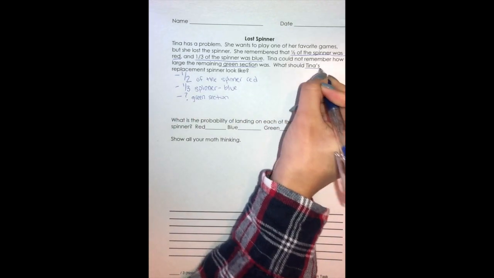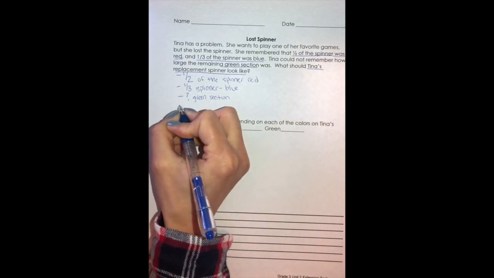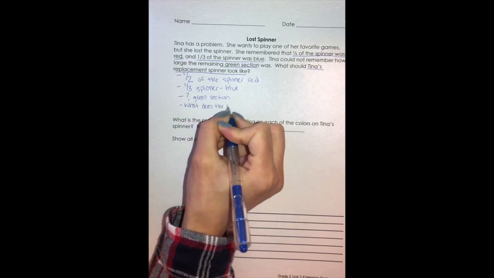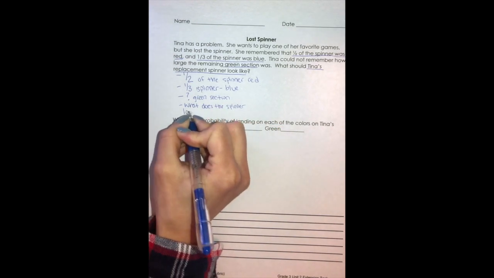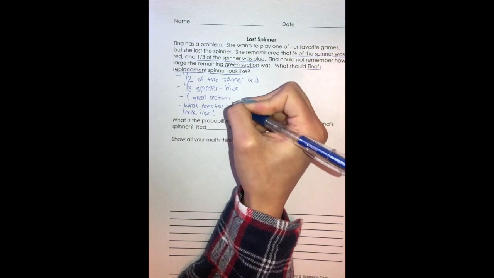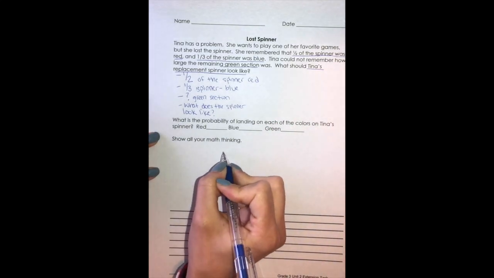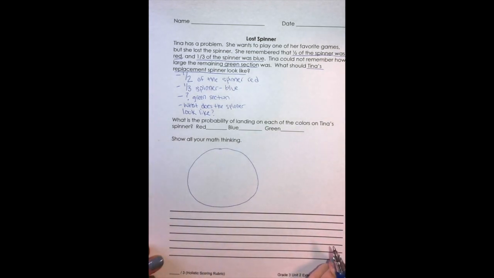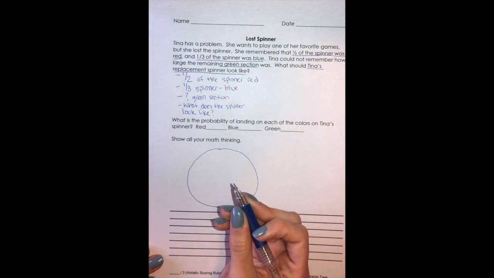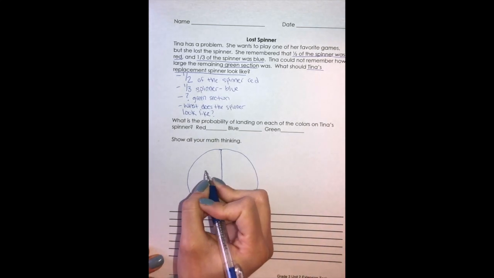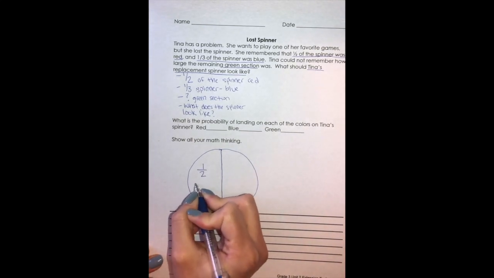So we're trying to figure out what Tina's replacement spinner looks like. I already know how much was red and how much was blue, but I'm trying to figure out how much was the green section. So what I'm going to do down here is draw a spinner. So I'm drawing a circle. And then I already know half of the spinner is red. So I'm just going to draw a line right down the middle. And I'm going to write half red.